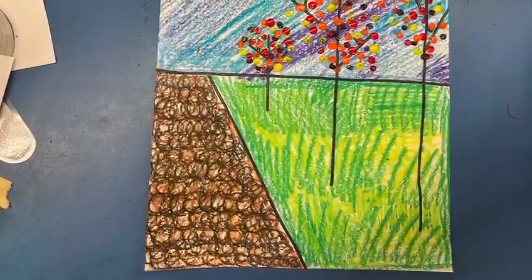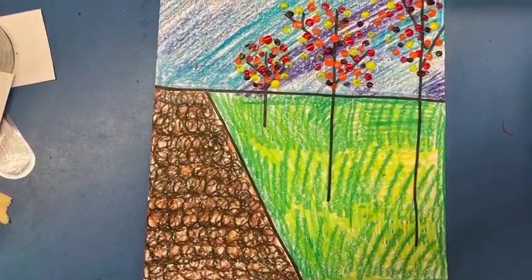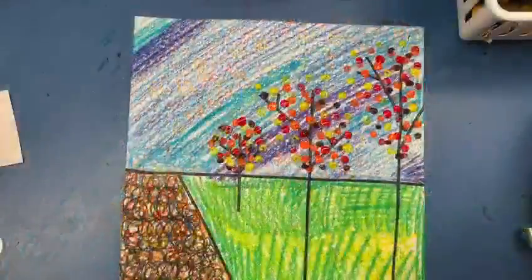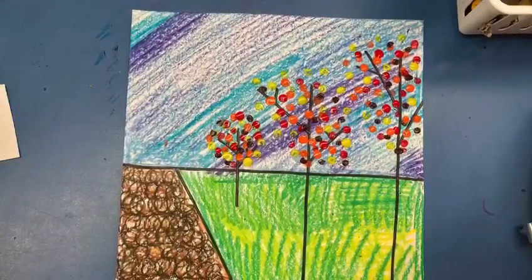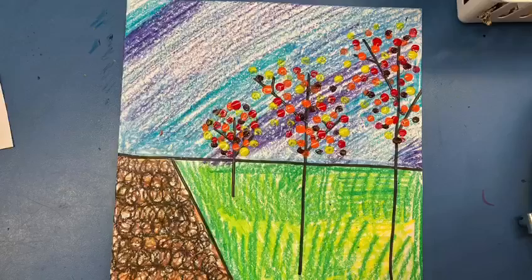So here's what my finished product looks like. Once again, today we discussed various art concepts and techniques, including mixed media, perspective, horizon line, and pointillism.